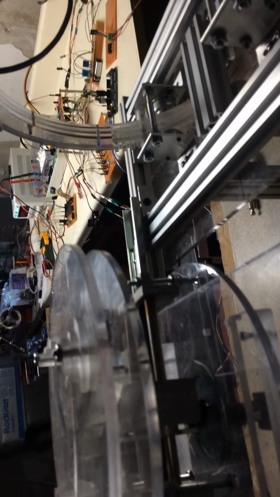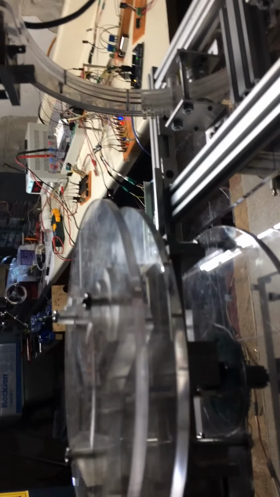I use the power supply to control the amount of current and voltage to more or less be in the range of a good control system. So that's the first part, for example, of my demonstration.